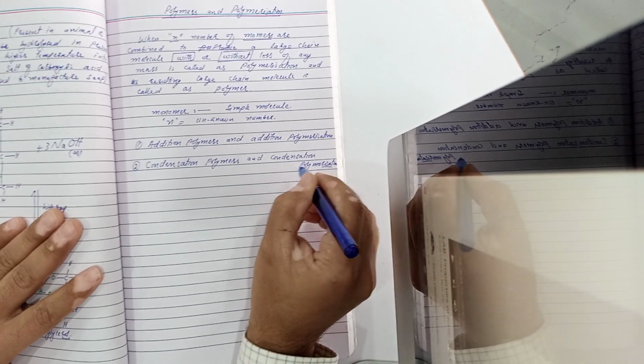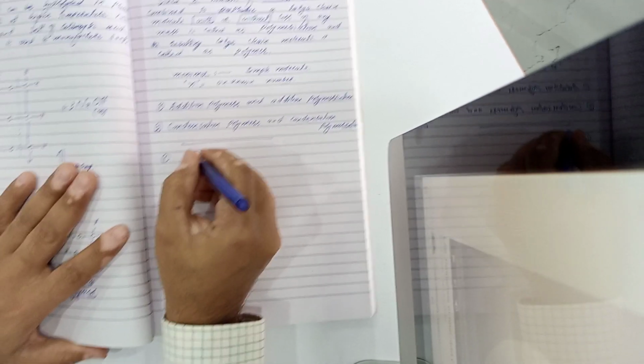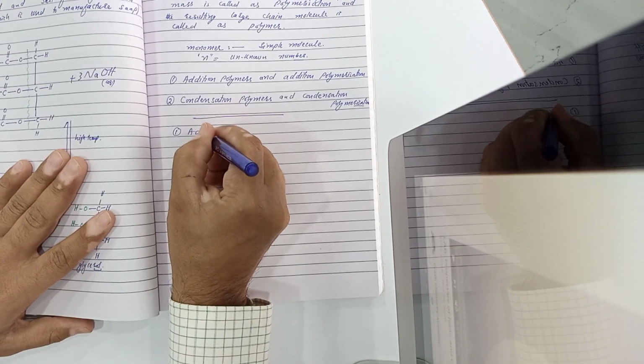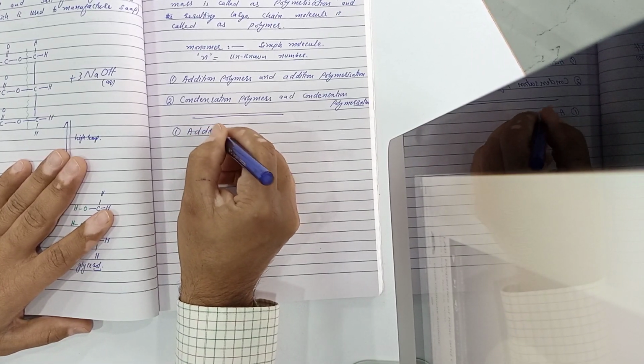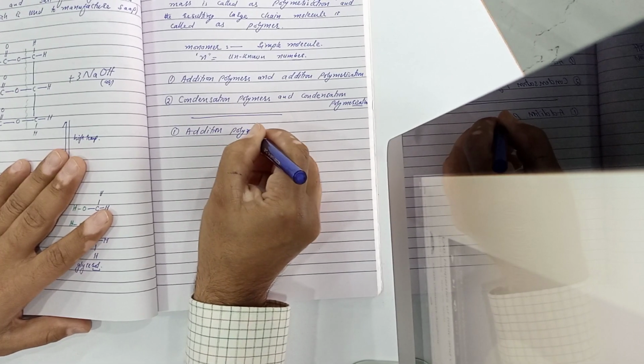So now we are going into detail. First of all, we are going to discuss what? Addition polymerization and addition polymers.